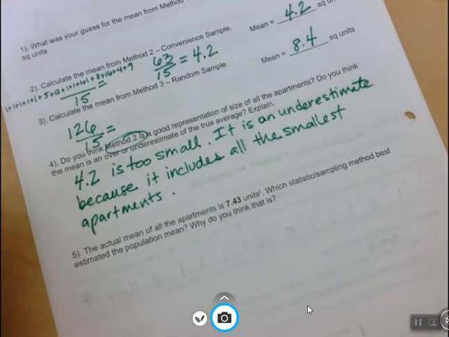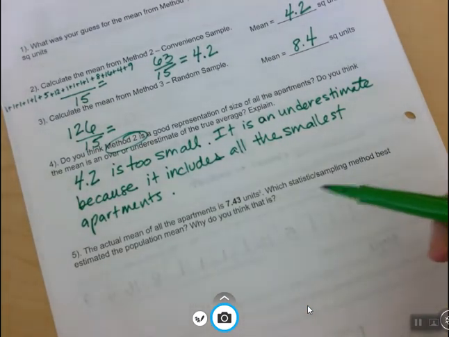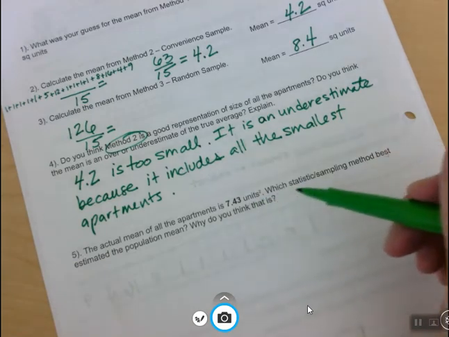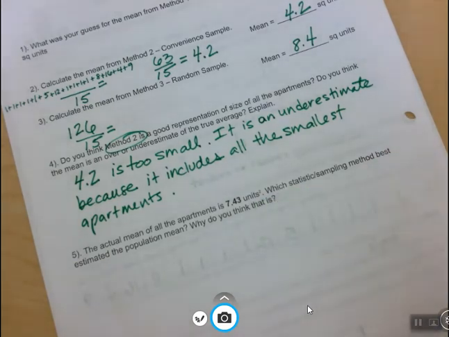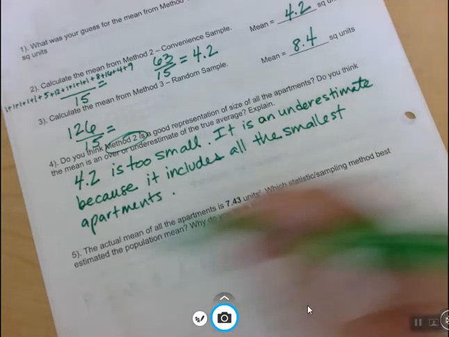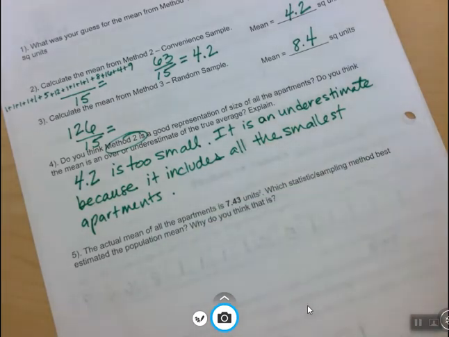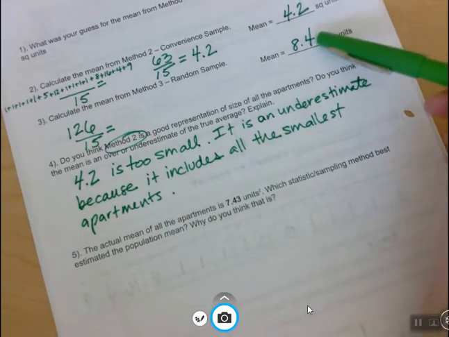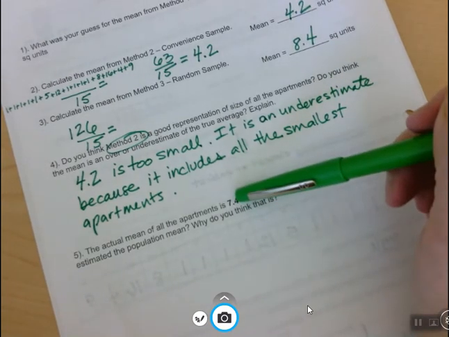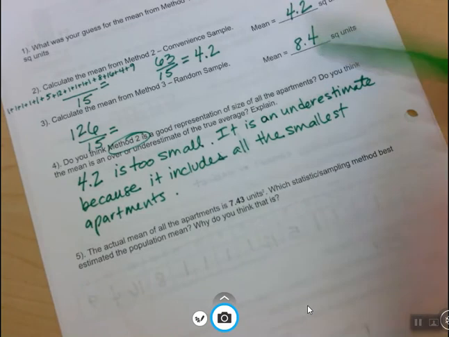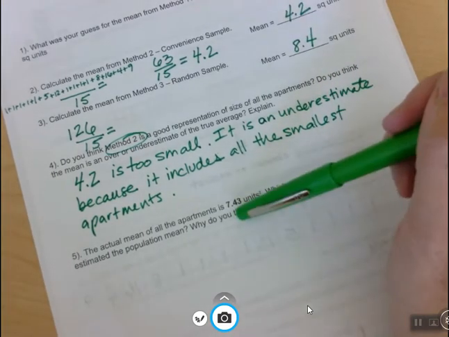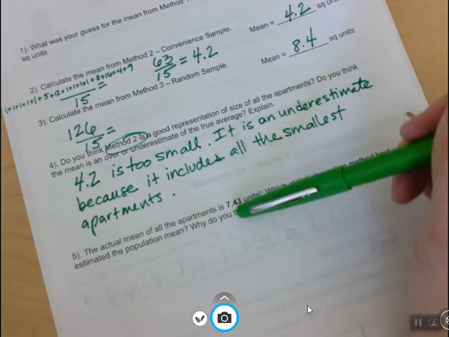Okay, and then in 5 it says the actual mean of all the apartments is 7.43 units squared. Which sampling method best estimated the population mean? So do you guys agree with Momo that the third one is the best estimate? The third one got us closest to 7.43? Did anybody guess closer to 7.43? Did anybody guess 7?